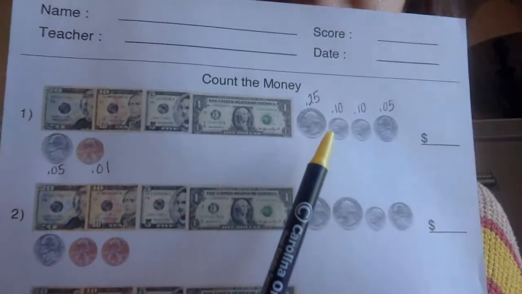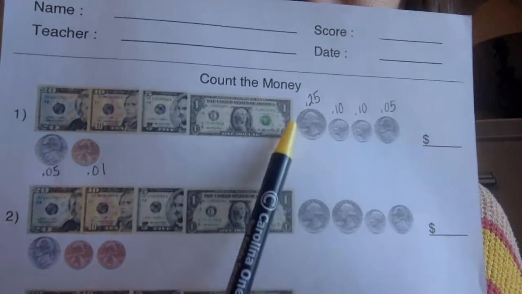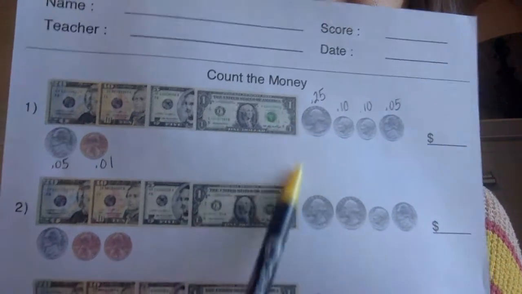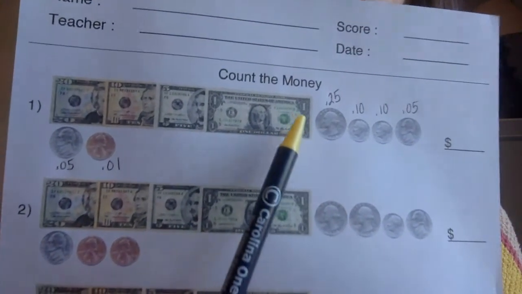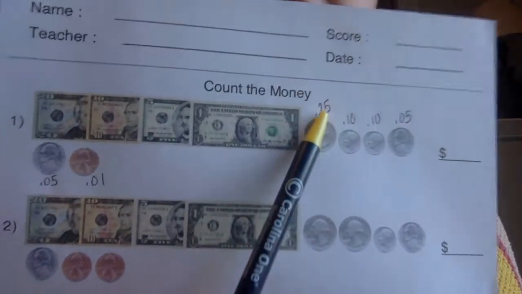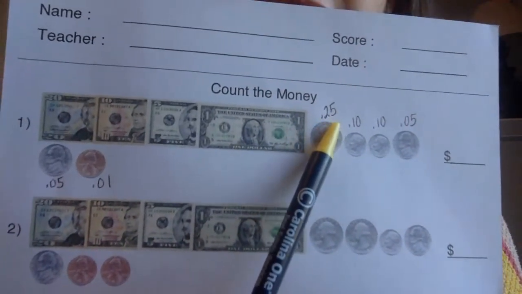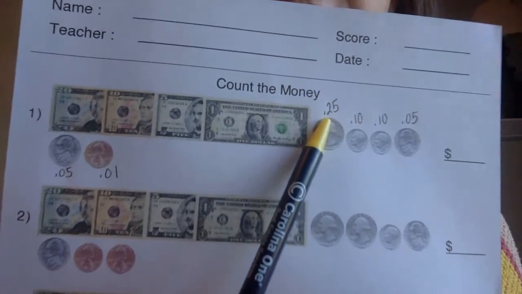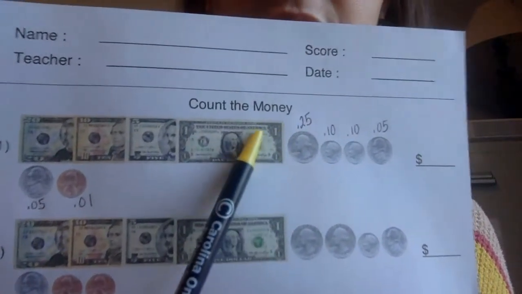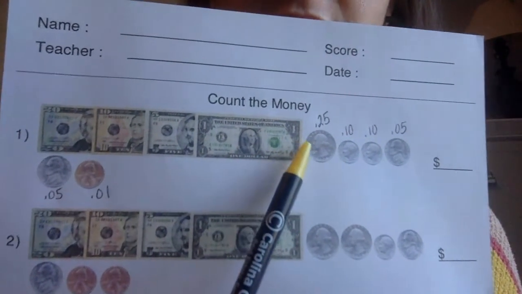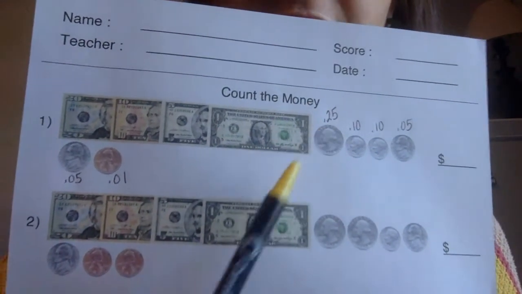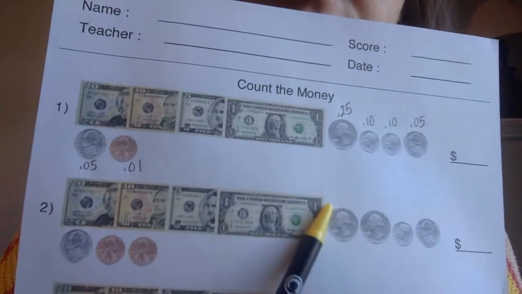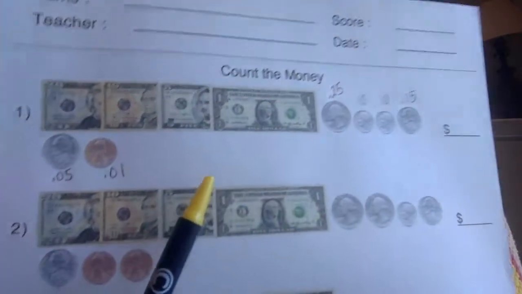Here you can see this is a quarter. This is a quarter right here, and you can see I have quarters down here as well. Above each of those, I wrote decimal 25, because a quarter is worth 25 cents. So a strategy I would use is writing the amount above it. Write decimal 25 and do the same thing down here with these quarters.